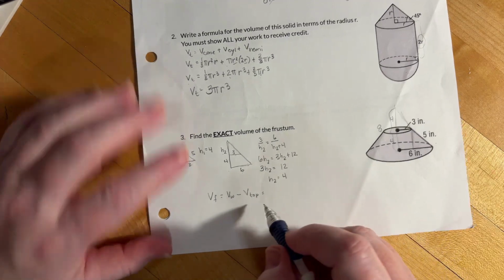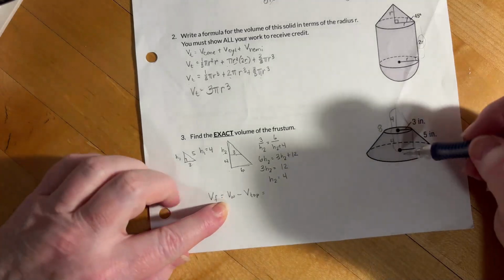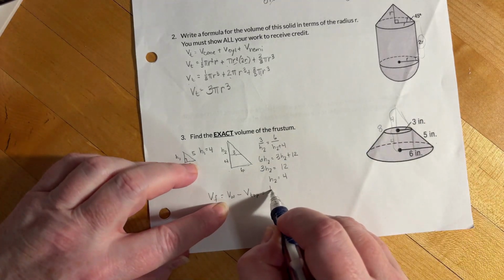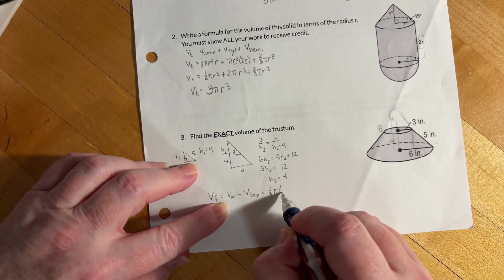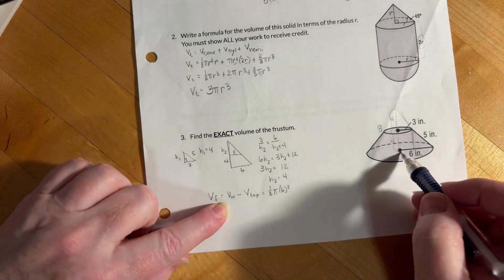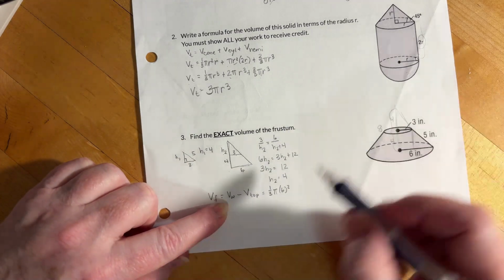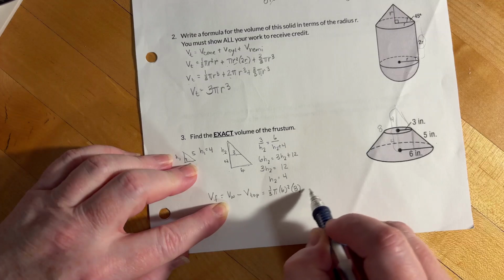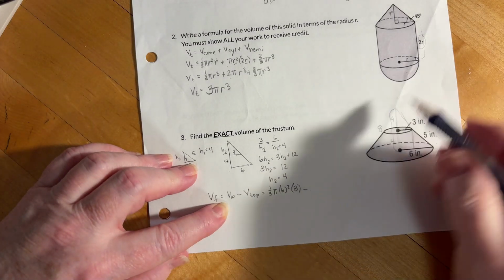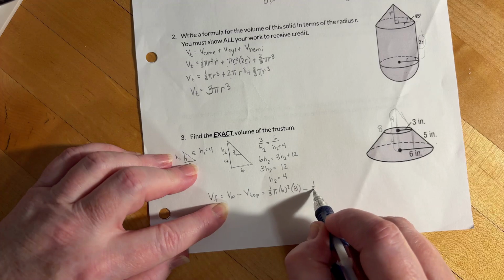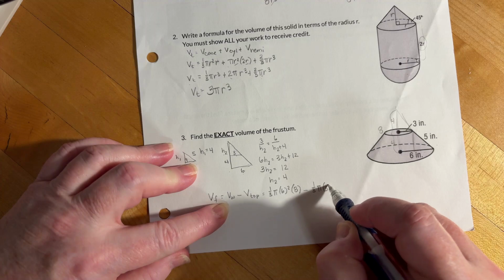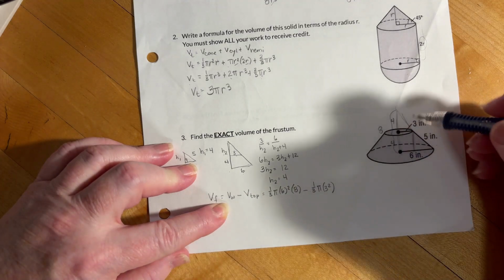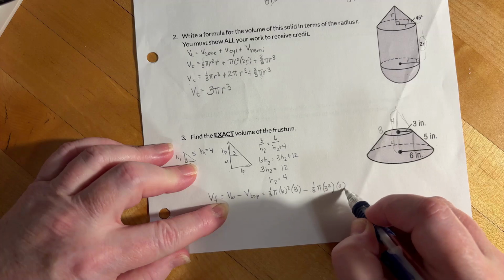Okay. So let's get the whole volume. Our whole volume of cone is 1/3 pi r, in this case is 6 squared, times the height. Well, the height of the whole thing is 8. Minus our top little cone. Well, it's also a cone, 1/3 pi. In this case, r is 3 squared, and the height of this top part is just 4.